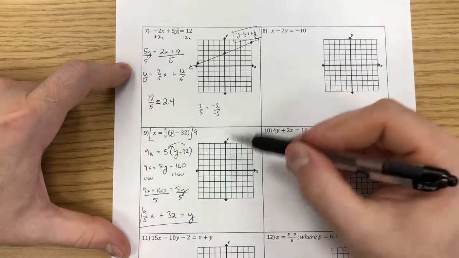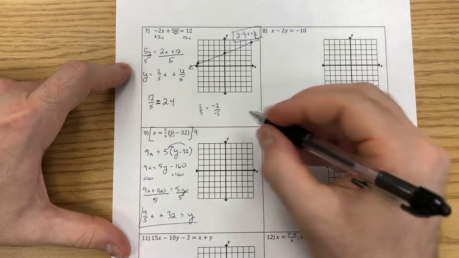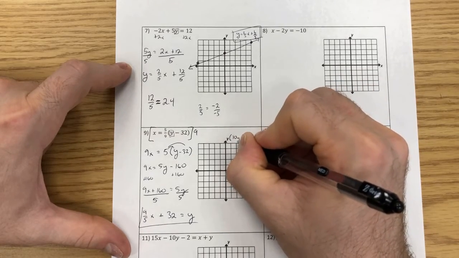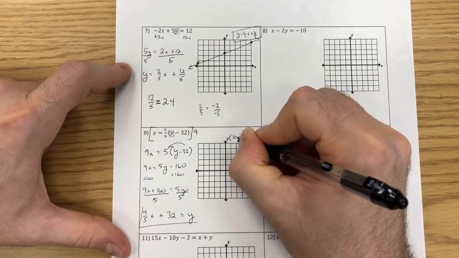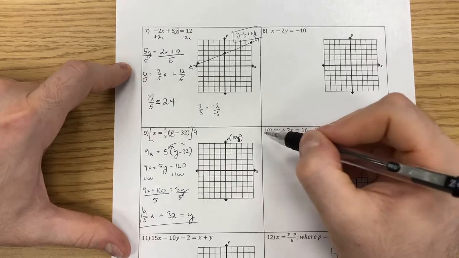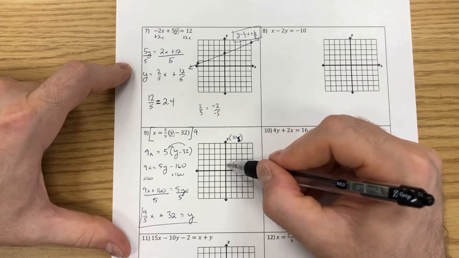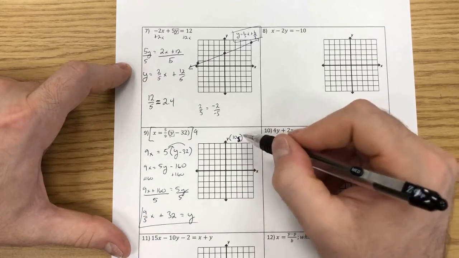Now this one, with 32, I don't actually have 32 blocks on my y-axis. So I'm going to do something called compressing the graph, and I'm going to make each block on the y-axis 10 units. So instead of going up by 1, I'm going up by 10, by 20, by 30, by 40. And I can make this whatever I want.